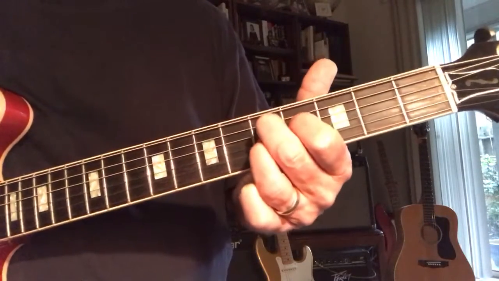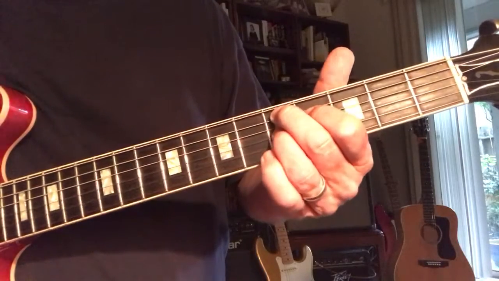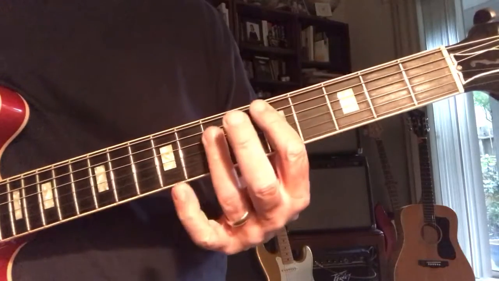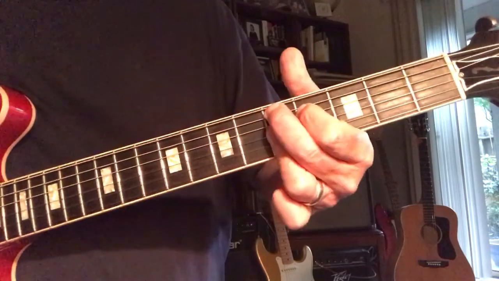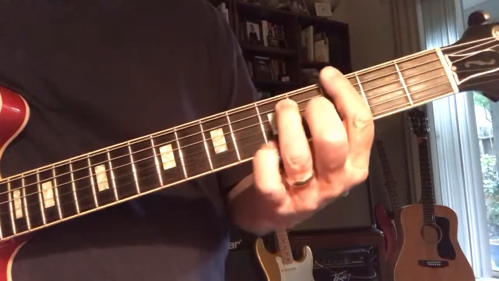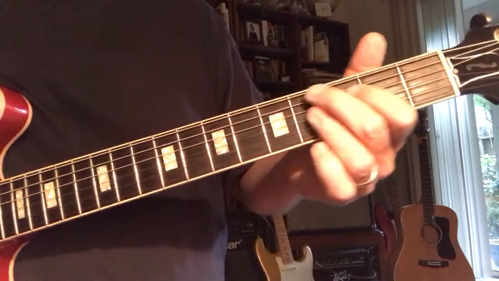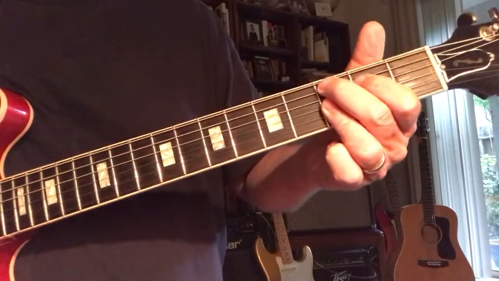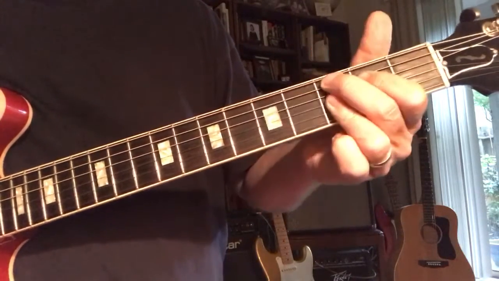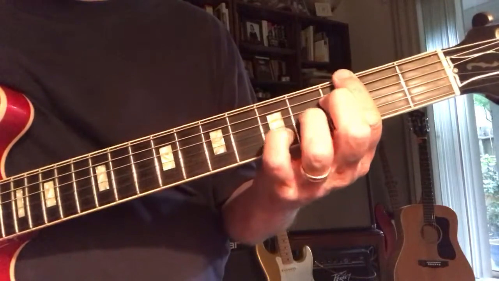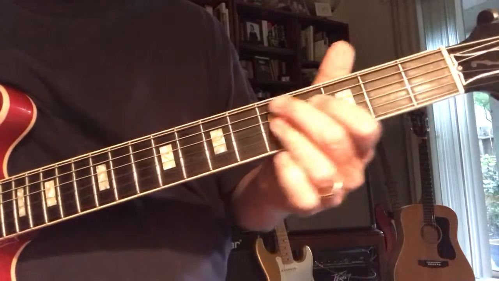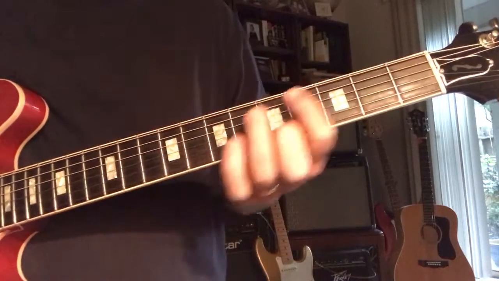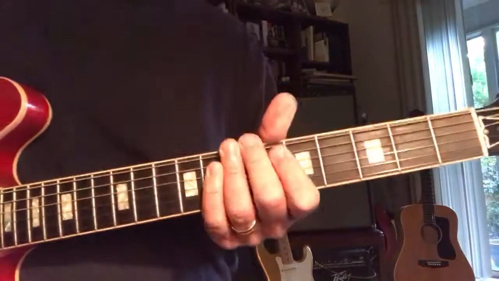So when we play our 9 chord, we're adding a 2 and the allowed 5. So then we get, and then we start to mess with it. Work on it.